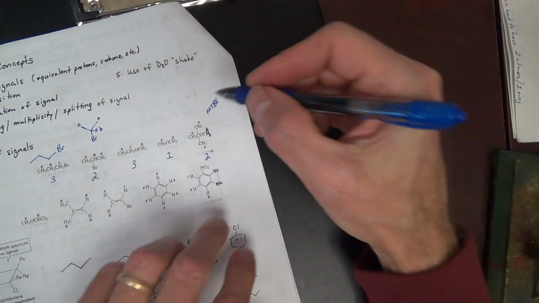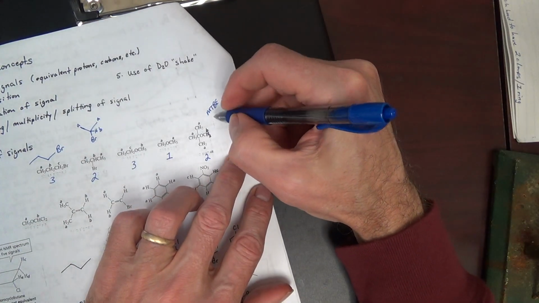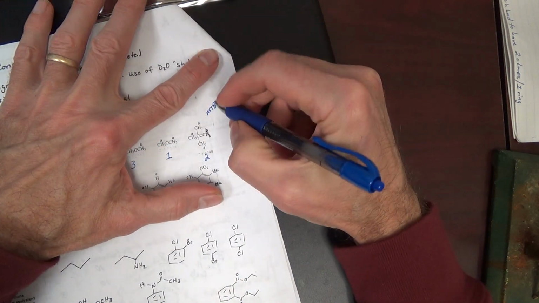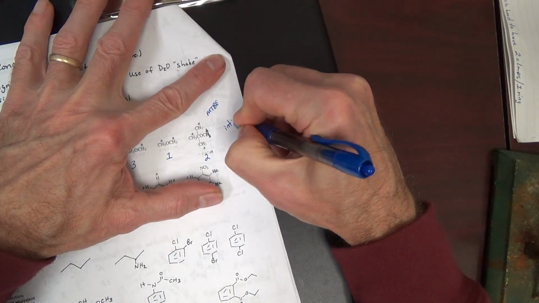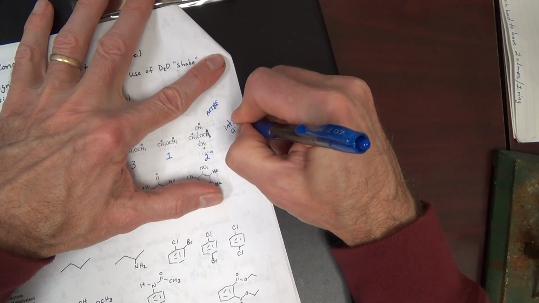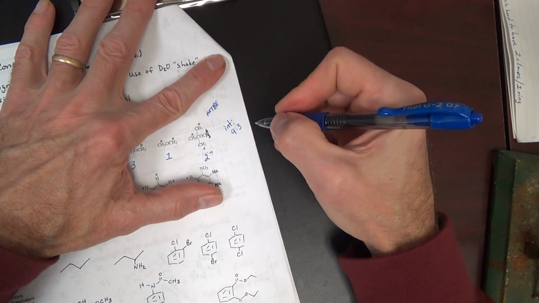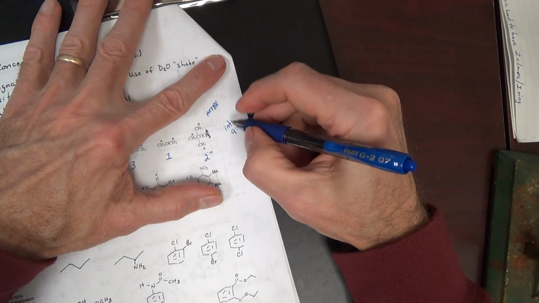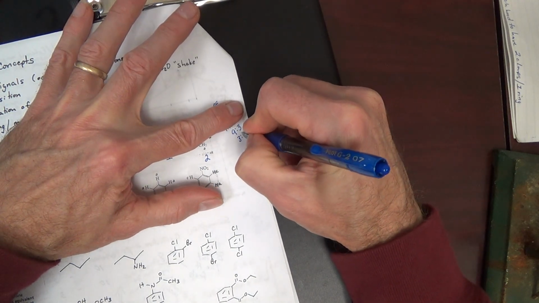The third topic will be integration. We can go ahead and sort of foreshadow that a little bit. The integration is going to be 9-3 for the 2 signals, or we can take that down to 3-1.